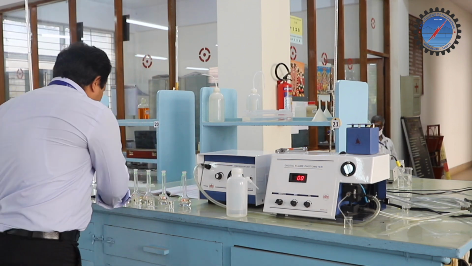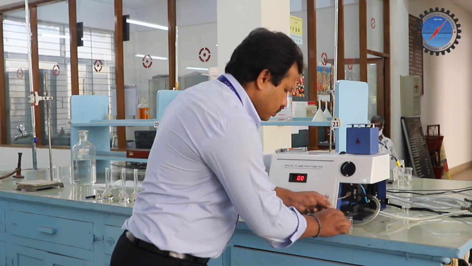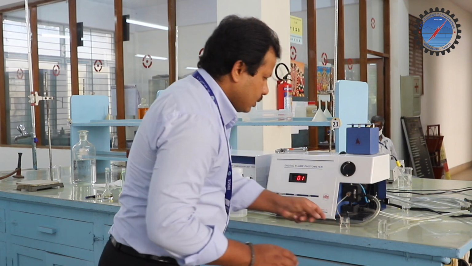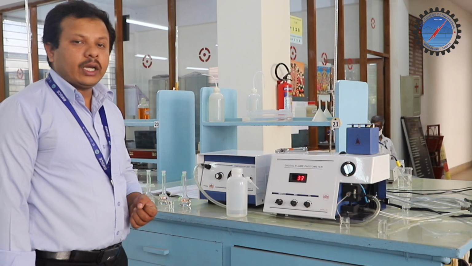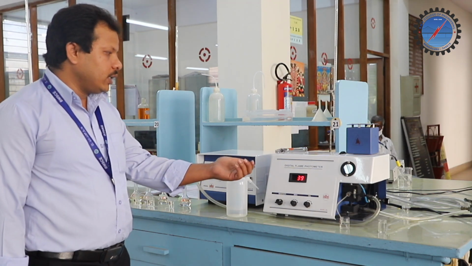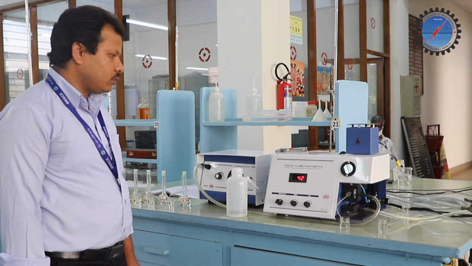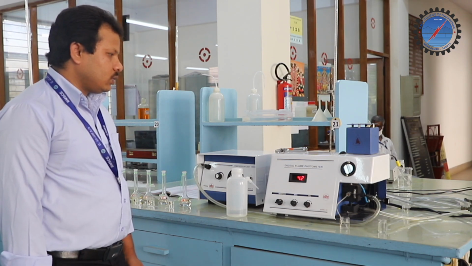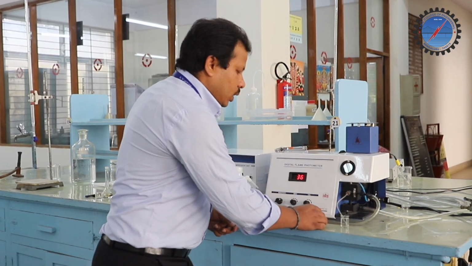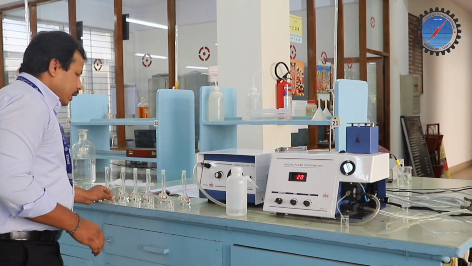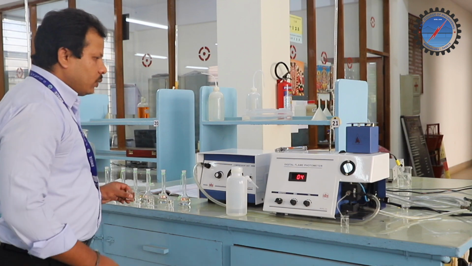Next, place sample number 2 and wait. The same process takes place, and we get the readings displayed on the digital board. Before that, again and again, I am telling you, we need to clean it using distilled water. Now the third sample we need to place.